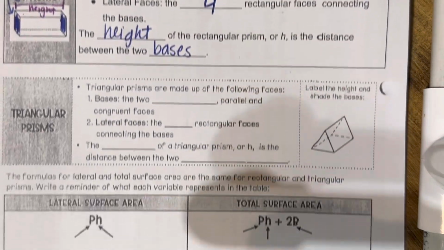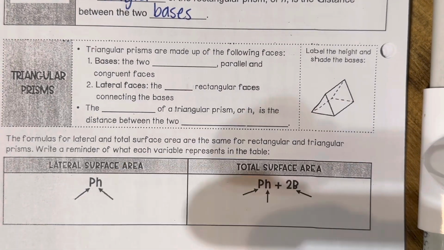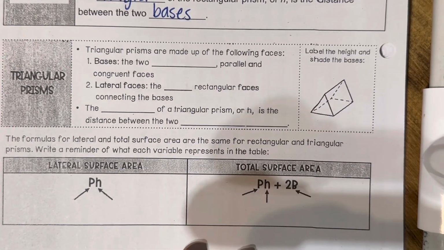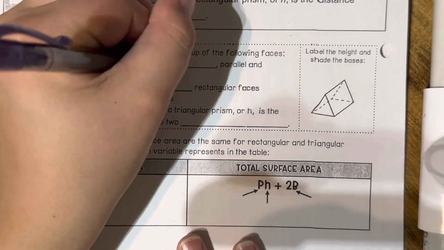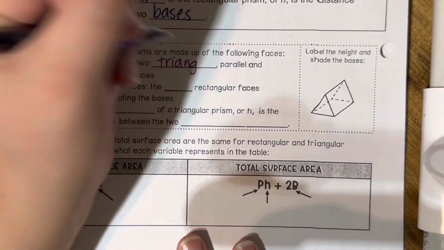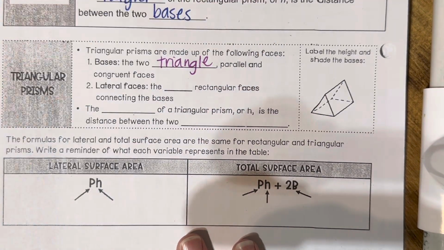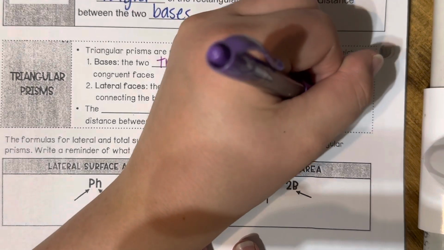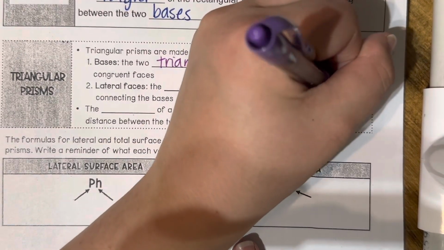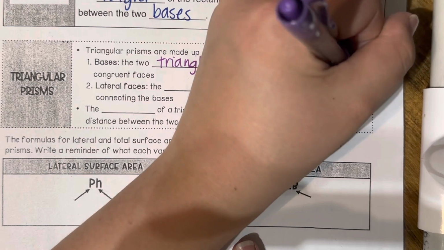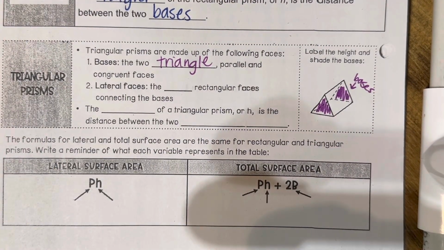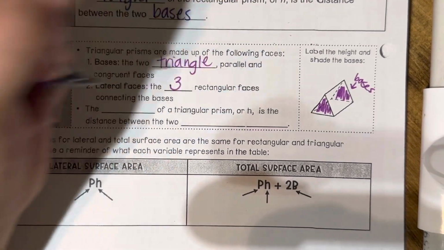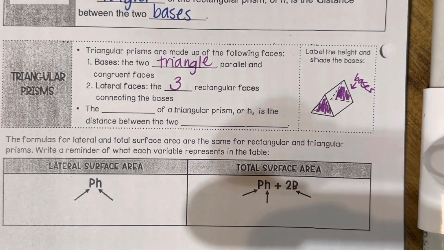Let's talk about what triangular prisms are. Here's an example of a triangular prism right here. They're made up of the following faces. So we have two bases. They are triangles. That's why it's called a triangular prism. And they are congruent, which means they are equal. So here's my two bases, the two triangles. And then I have three rectangular lateral faces that connect those two bases together.